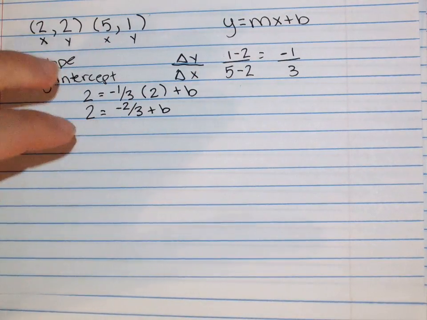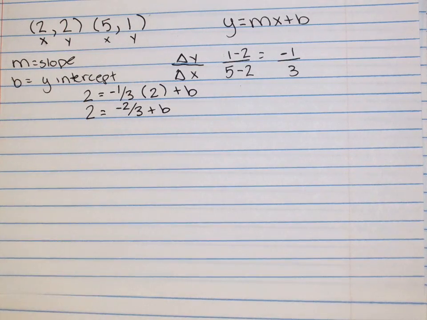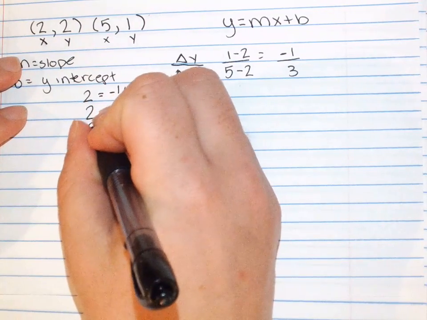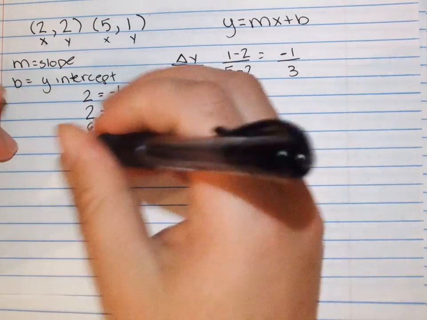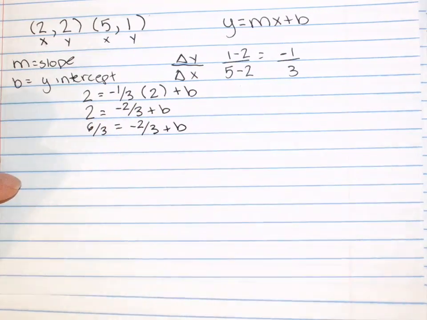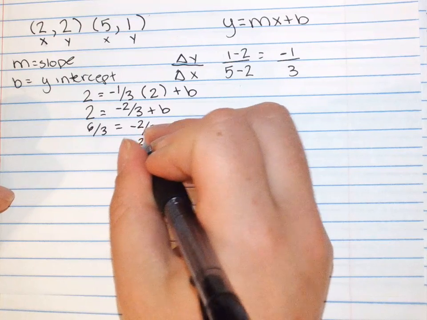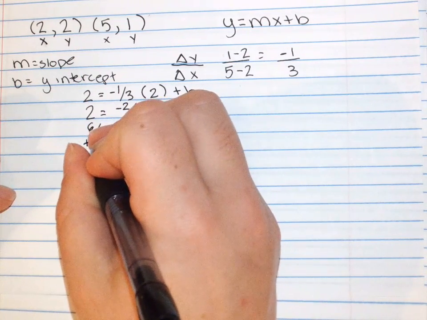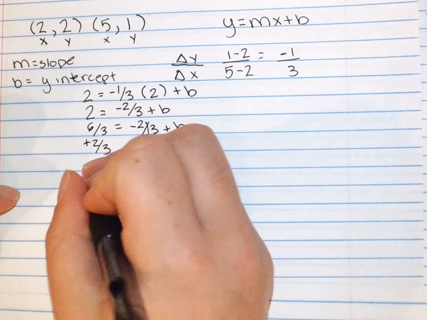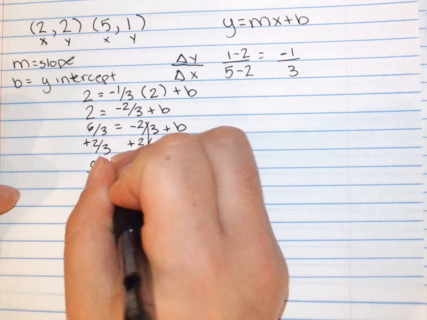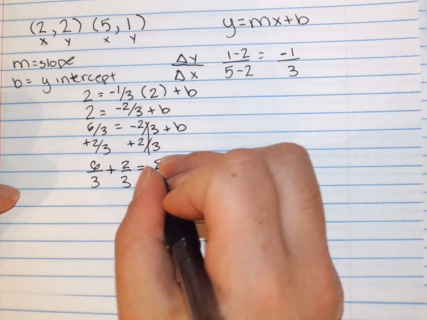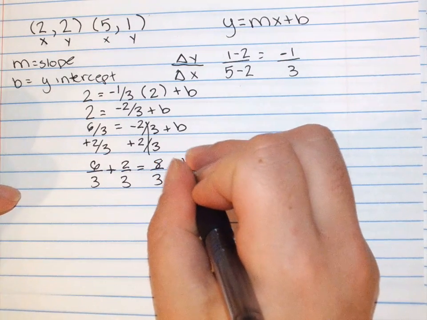And I'm going to take this 2 right here and I'm going to change it into thirds because that will help me. So I know that 2 is the same as 6/3. 6 divided by 3 is 2. Equals negative 2/3 plus b. And I'm going to add 2/3 to both sides. And this will cancel. And so 6/3 plus 2/3, remember when we're adding fractions, we just add the numerators, is 8/3. So 8/3 equals b.